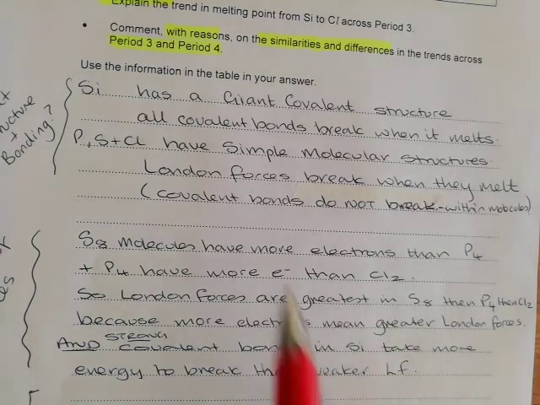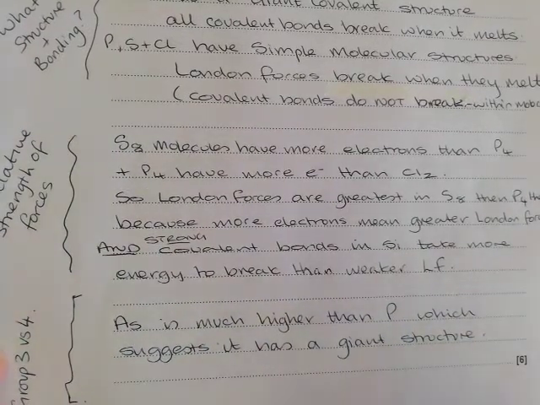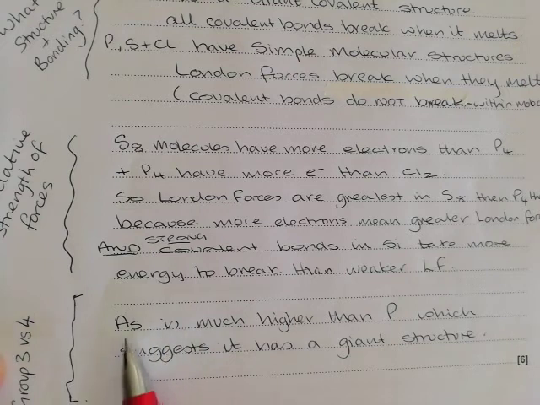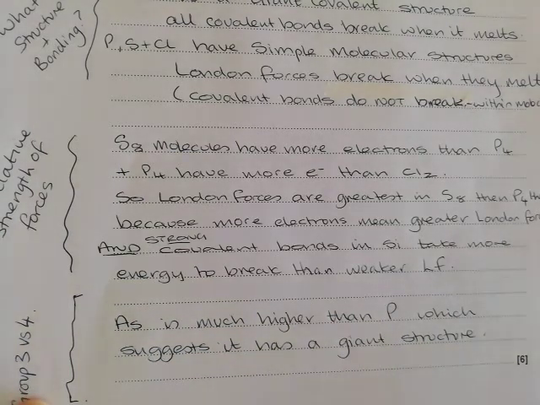Lastly, they've asked you to compare it to the other one, to period 4. So the main comparison is that arsenic has got a much higher melting point than phosphorus. So that would suggest that arsenic has got a giant structure.